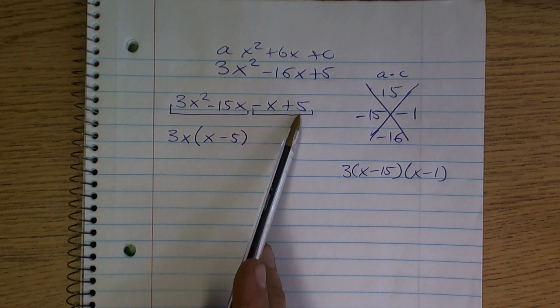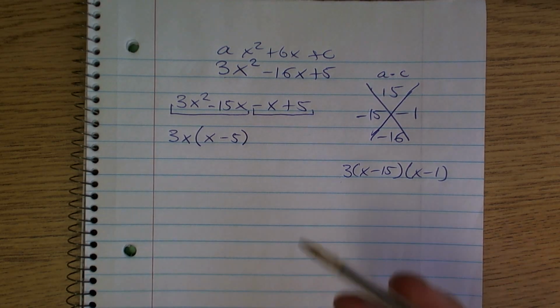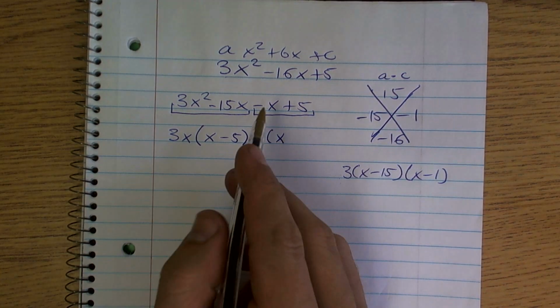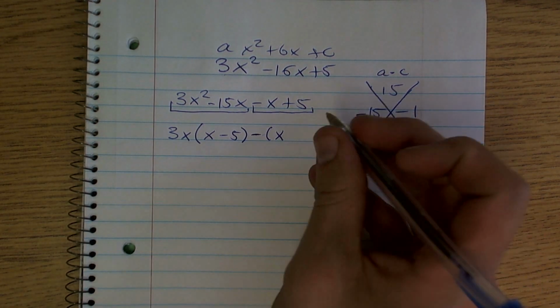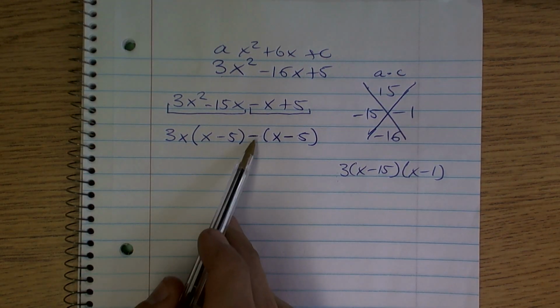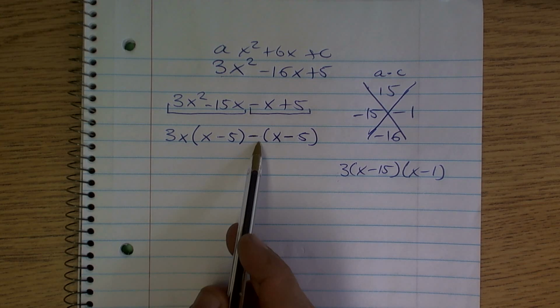So since I have a negative x plus 5, I'm going to want to factor out a negative 1, which will leave me now with an x, because right now that's a negative x. You want to make it a positive x. Yeah. So you factor out a negative 1, that leaves you with an x minus 5. And I'm not going to write the negative 1, because we know we can just write that negative sign there.